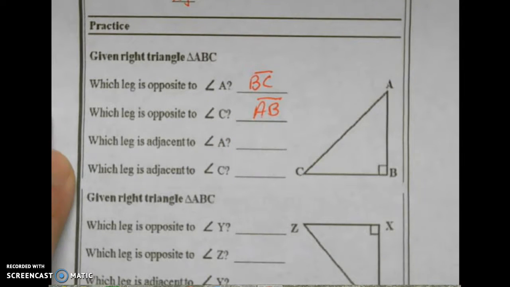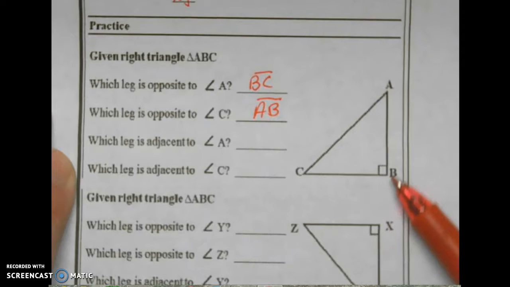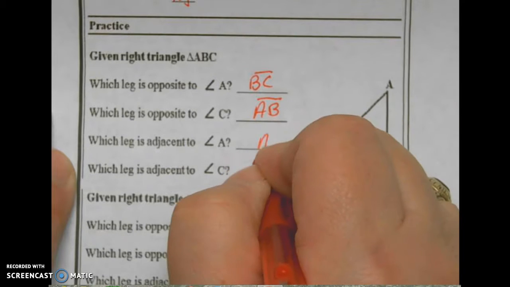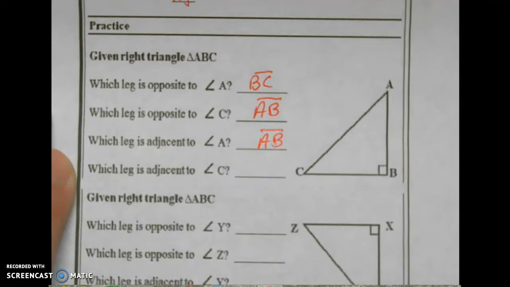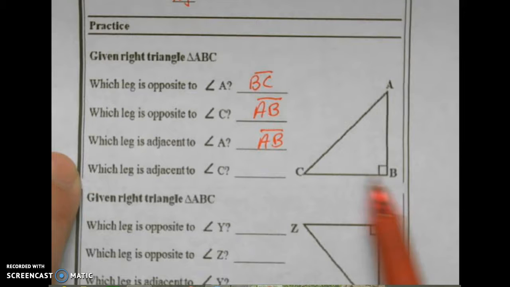If I wanted to know what's adjacent to A, that means the one that's touching angle A, the leg that's touching is leg AB. And if I'm looking for the leg adjacent to angle C, the one that's touching that angle, it's going to be this leg CB or BC.